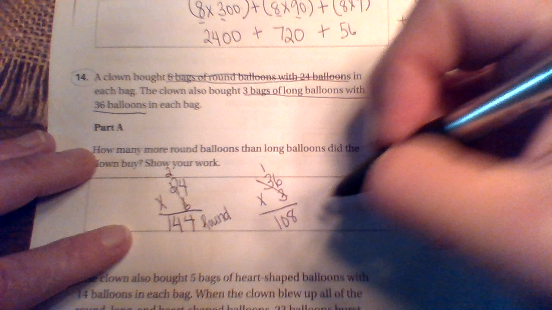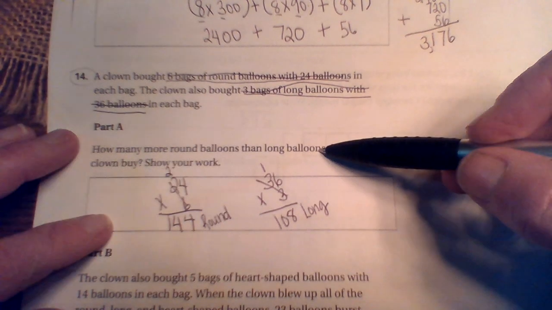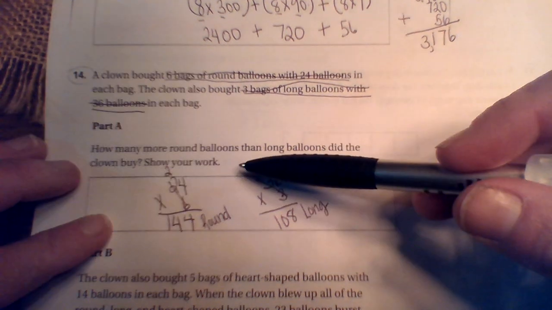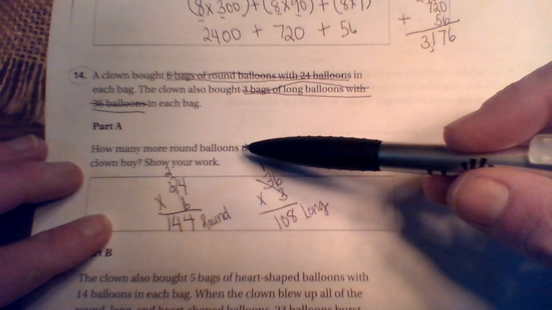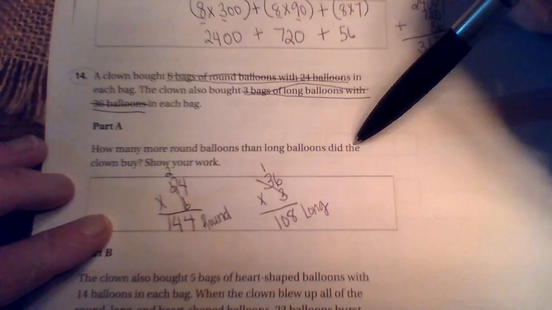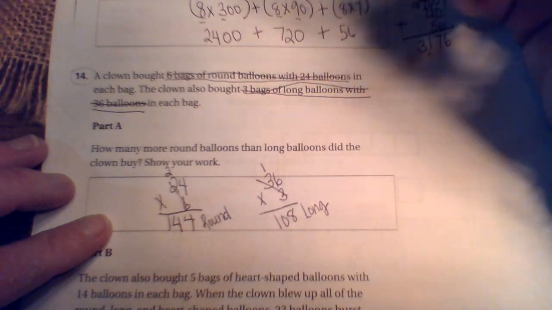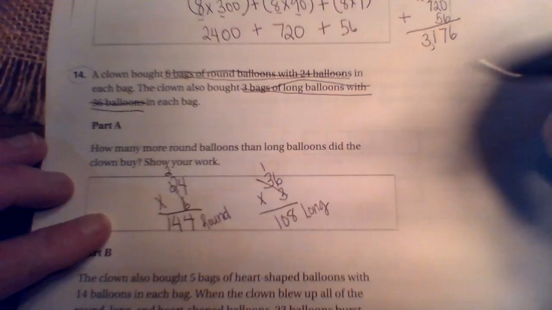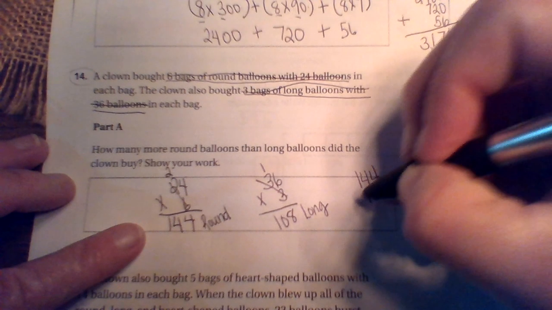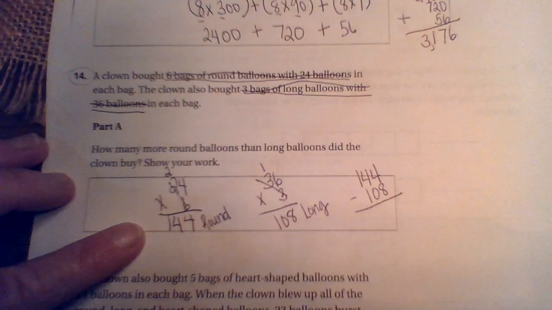Now it says on part A, I have to look really carefully here at what it's asking me. How many more round balloons than long balloons? Now, it didn't say how many altogether. It said how many more round do I have than long. So to find a difference in the amount that you have, difference means subtraction. So you're going to take 144, the larger number, put it on top, and then you're going to subtract the 108 from that.